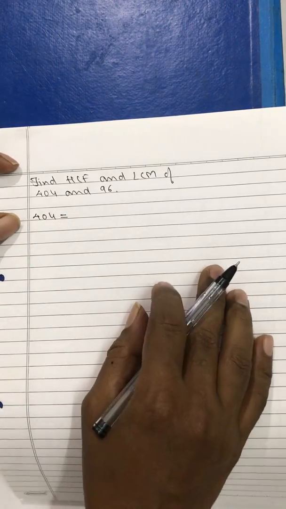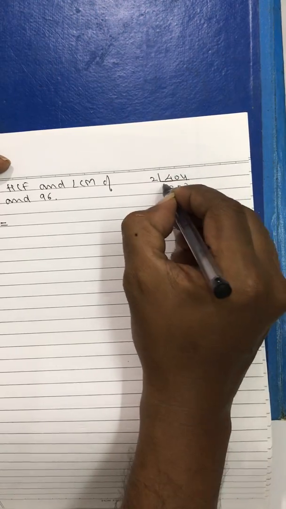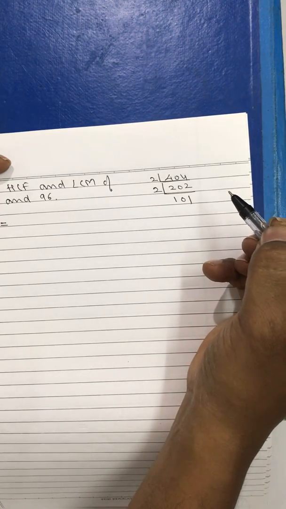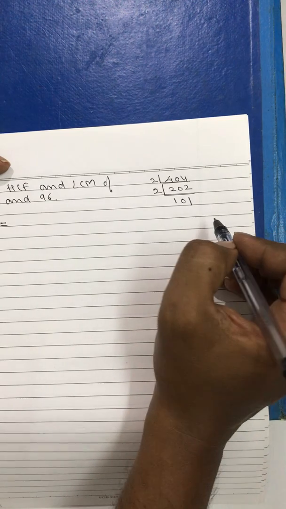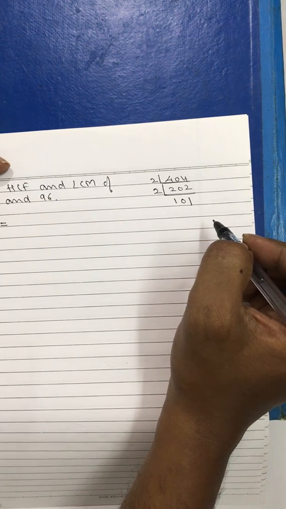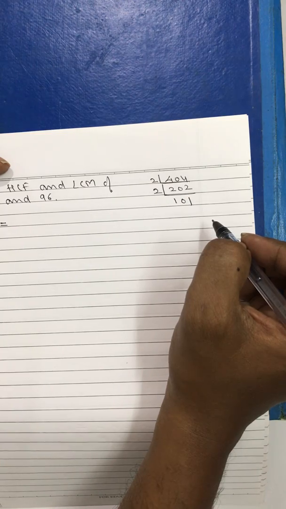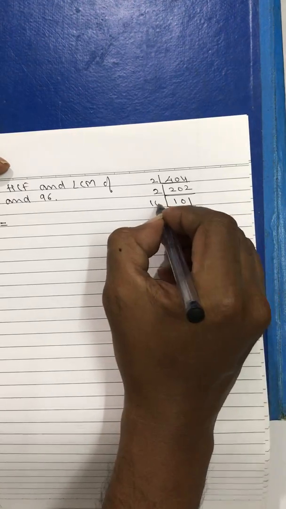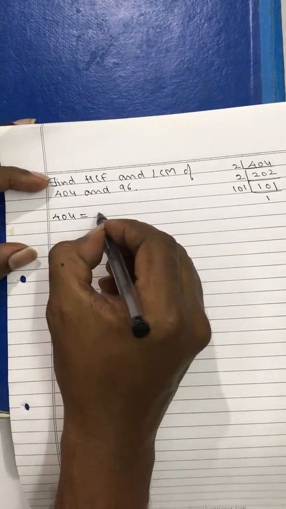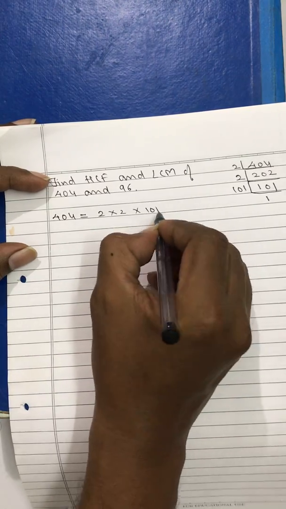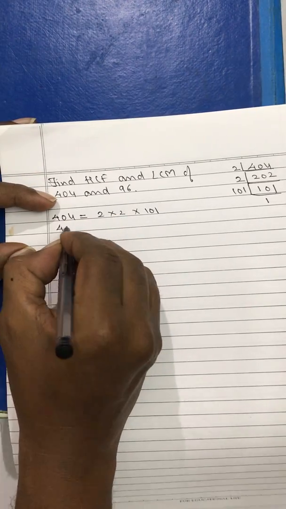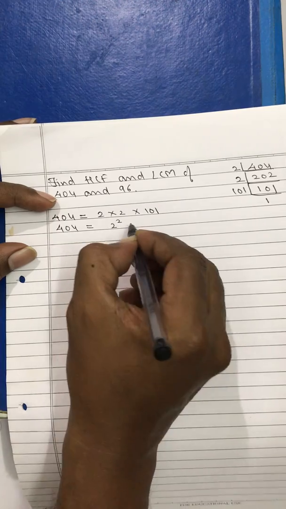So if we have to solve 404 and 96, of course we'll have to first factorize them. 404, if I factorize, I get 2 2s are 4, 2 2s are 4, then 2 1s are 2. And then you will find that 101 is a prime number in its own right. You will not find a factor of 101. So this will become 2 into 2 into 101. So 404 is equal to 2 square into 101.